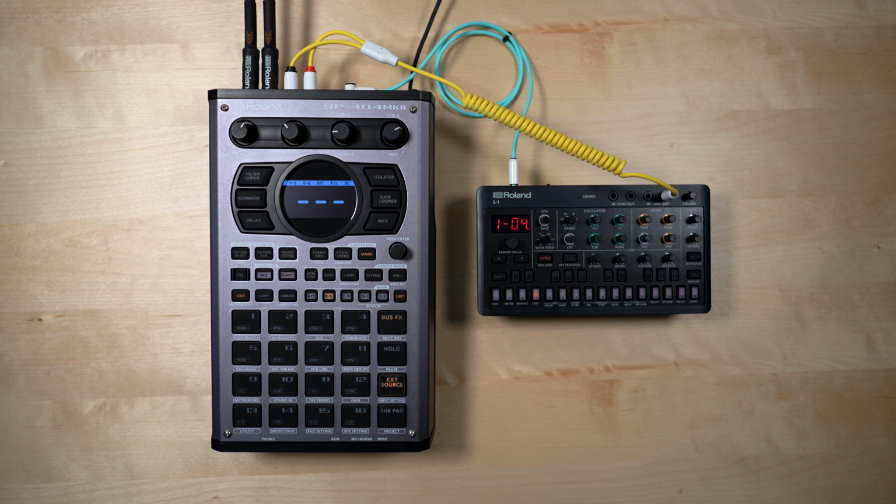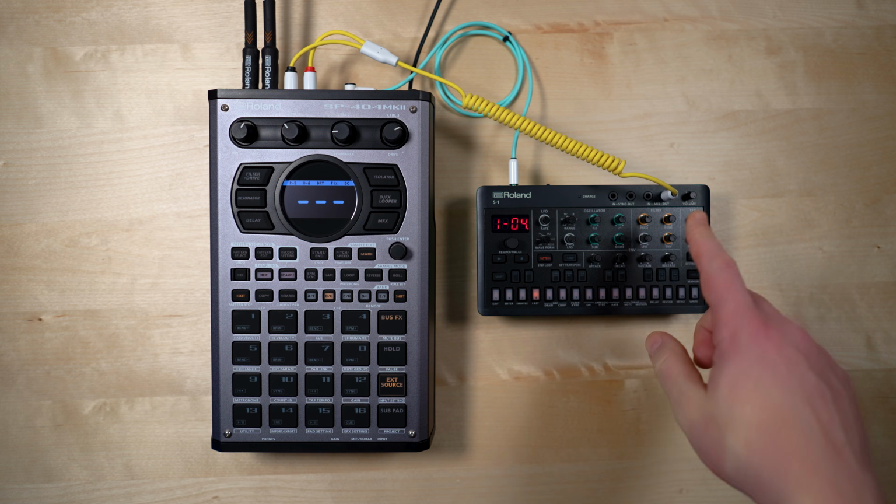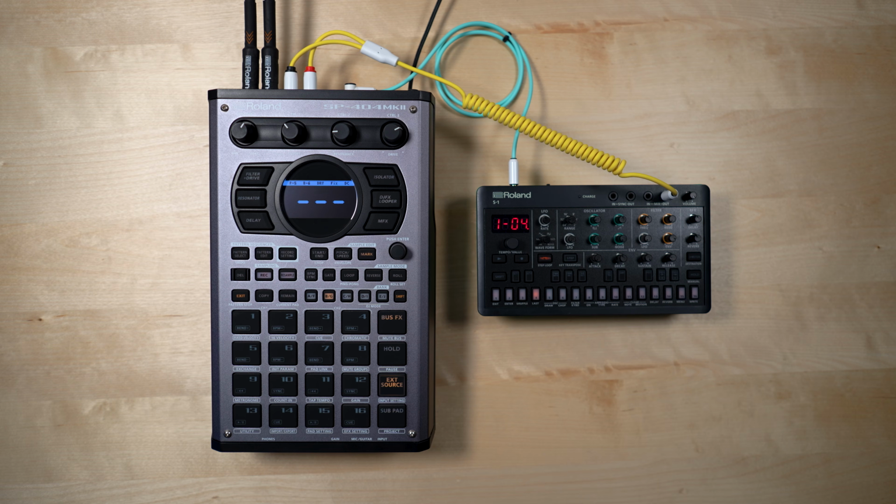You now have the ability to record pads that do not contain a sample into the pattern sequencer. This is useful because it means you can trigger external MIDI instruments without having to add audio to those pads beforehand. For example, I have my IRA Compact S1 attached here via TRS MIDI, and I have the audio coming back into the SP. I also have my SP set to MIDI mode B in the utility menu, and this allows me to play notes on the S1 using the pads of my SP.